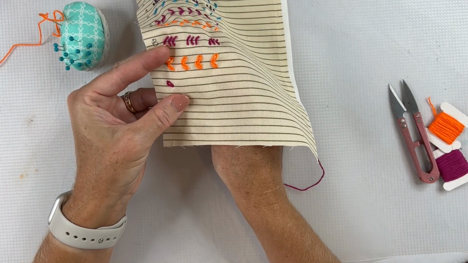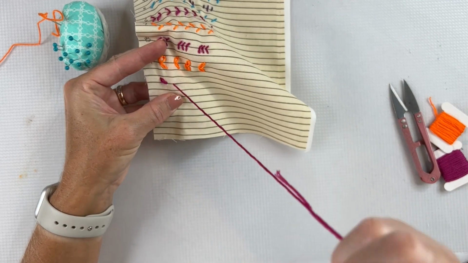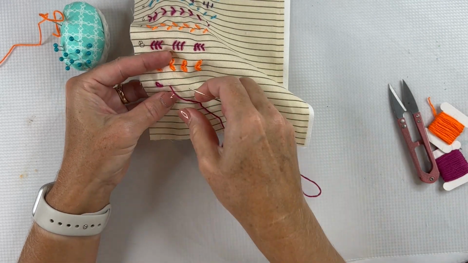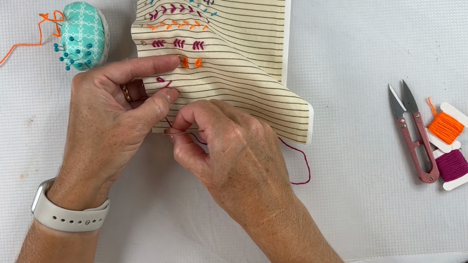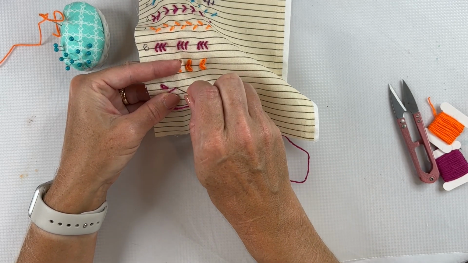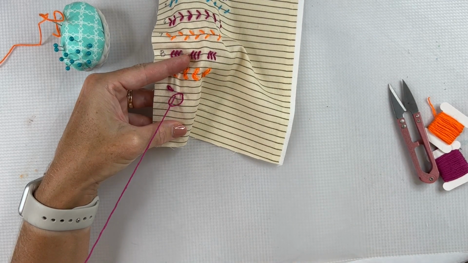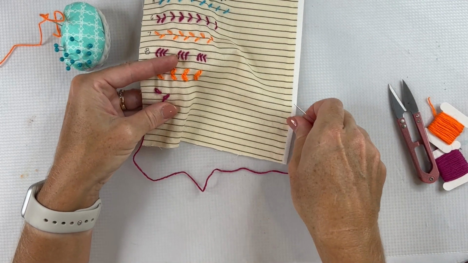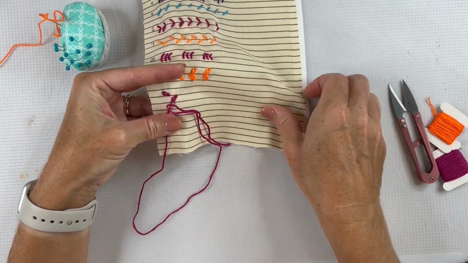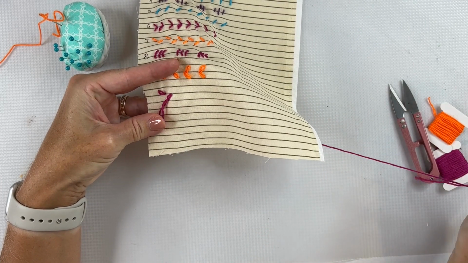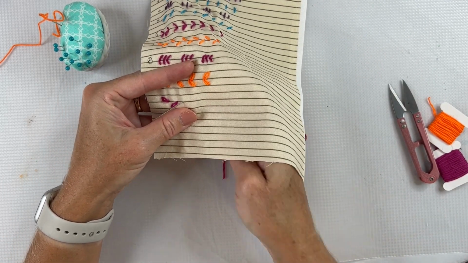And so now I'm going to skip a distance, come up again on that line, and I'm going to angle my stitch down and at a different angle. So I go around, come back through that loop, and then pull that tight. Or I should say snug. And I'll just pull that snug. And now I'll just continue this the length of the piece.